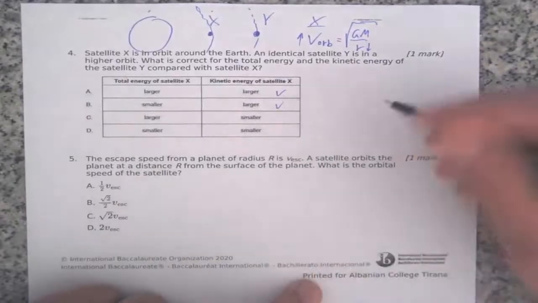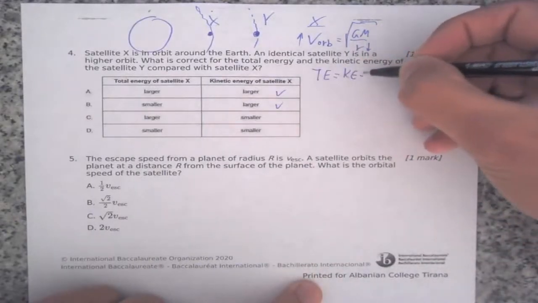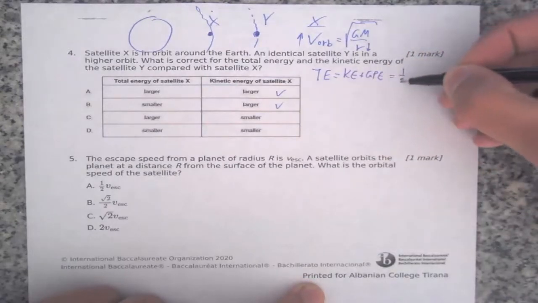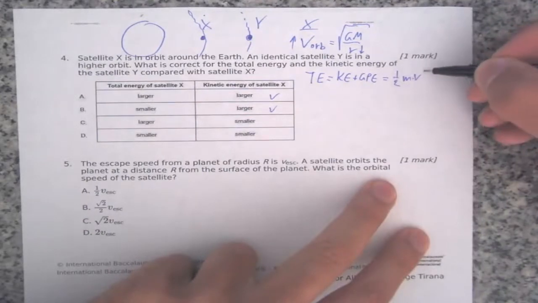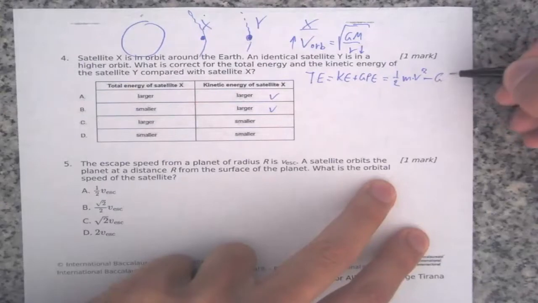Now let's see the total energy. The total energy is the kinetic energy plus the gravitational potential energy. This is given by 1 over 2 times the mass times the orbital velocity squared, minus, because we have negative gravitational potential energy, GMm divided by r.